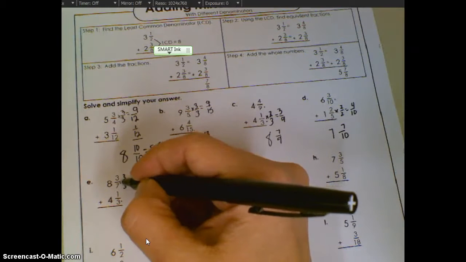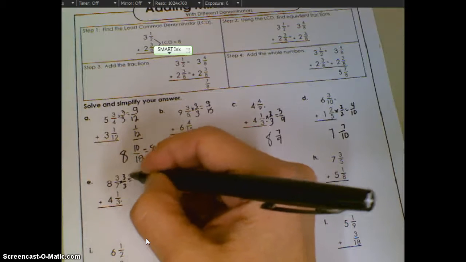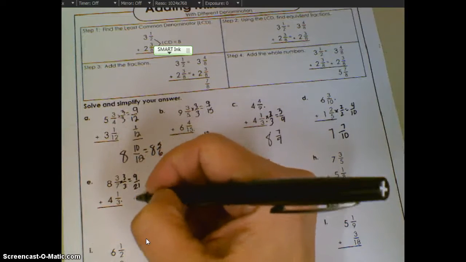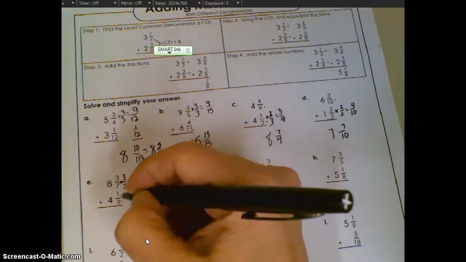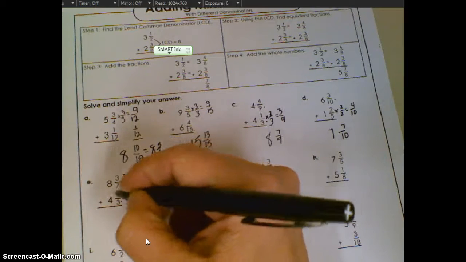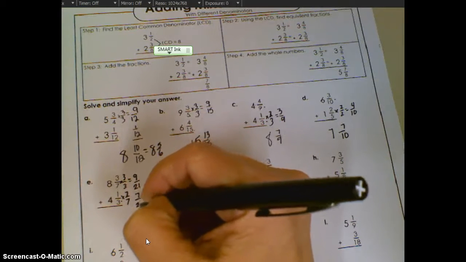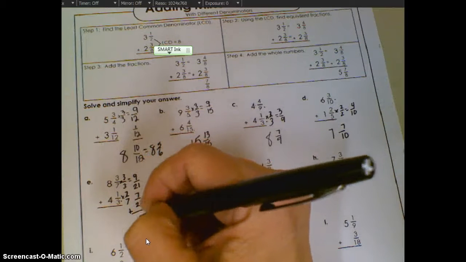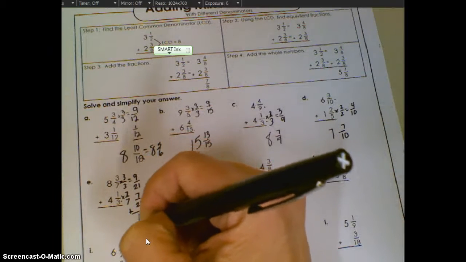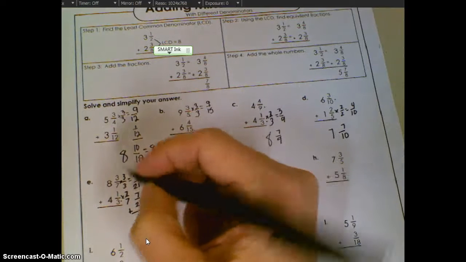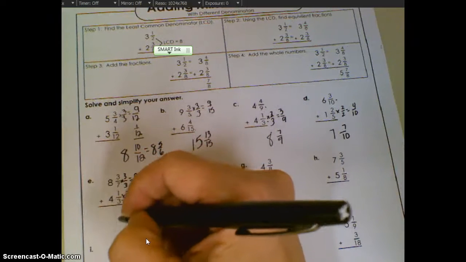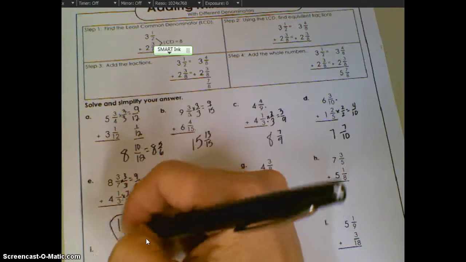So let's multiply by 3 over 3. This dot can mean multiplication too, so I'm going to use it here. 3 times 3 is 9. 7 times 3 is 21, so I get 9 21sts. Let's multiply this by 7 over 7. We have to change both today. 7 over 21. Now we've got our common denominator. We can add them up. 9 plus 7, 16 over 21. 21 is prime. We won't be able to reduce that one, but now we can add our whole number. 8 plus 4 is 12. So we'll get 12 and 16 over 21, or 16 21sts.